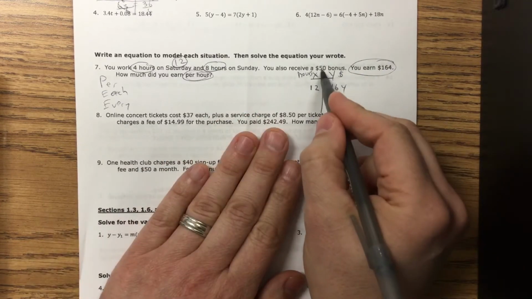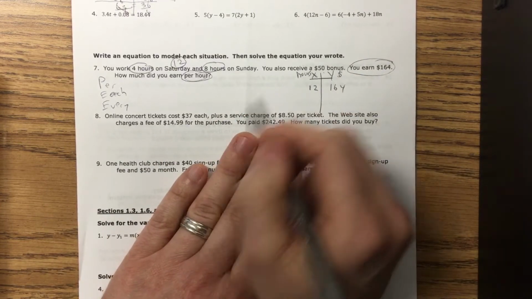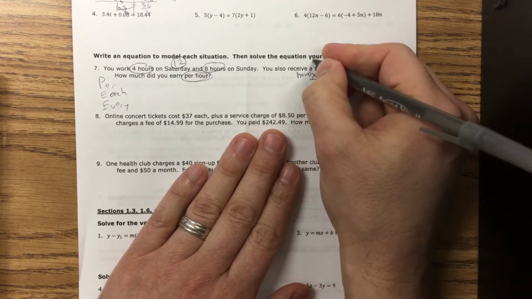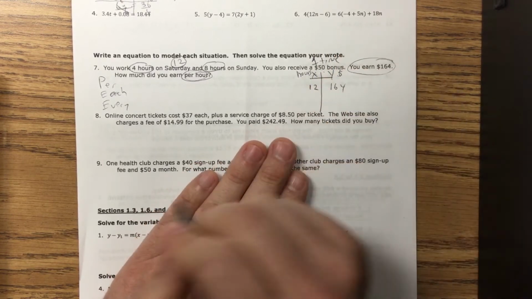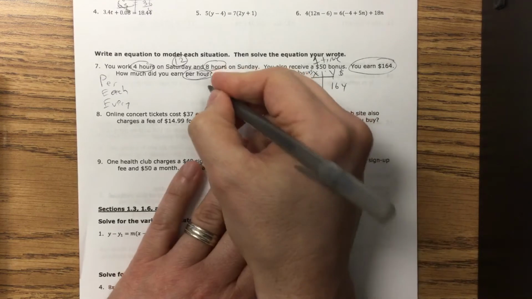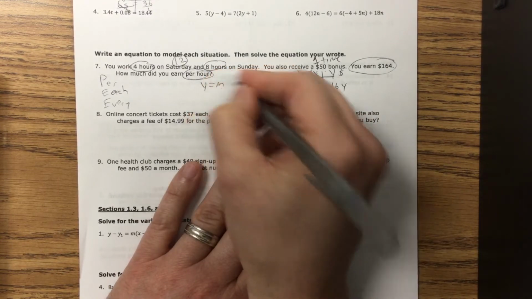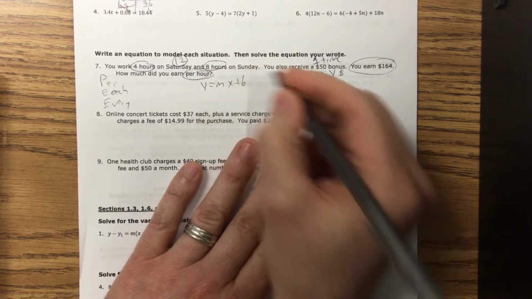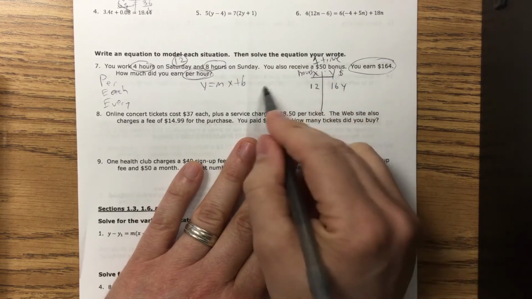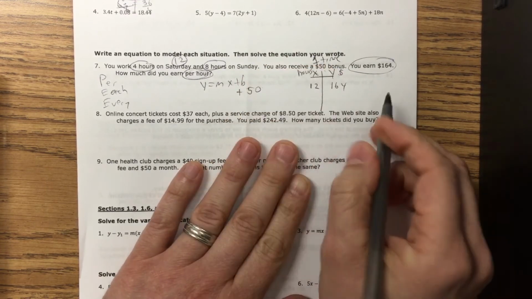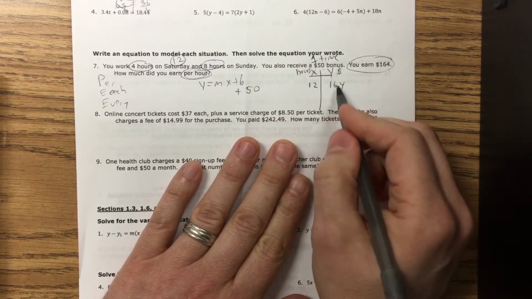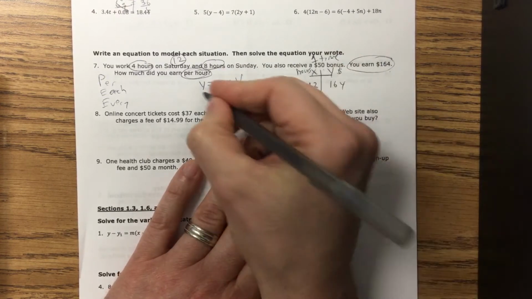Where does this $50 bonus come into play? This is a one-time amount of money that we received. Okay? So if we put together our y equals mx plus b equation, we have the $50 bonus we earned once, or that we received once as a bonus. We have the money we earned, that is our y, our dependent.